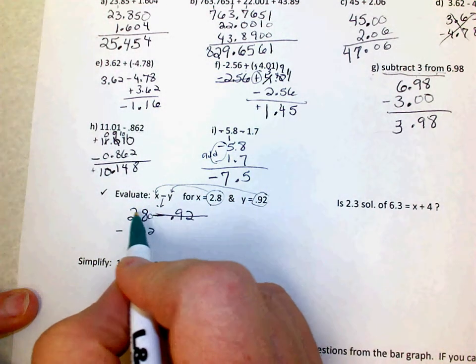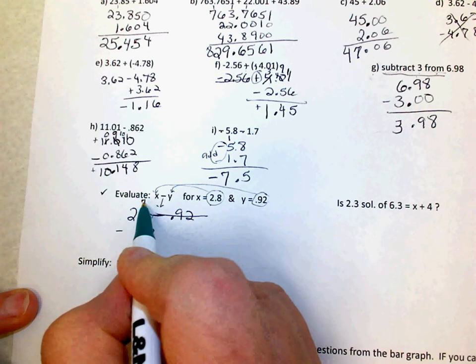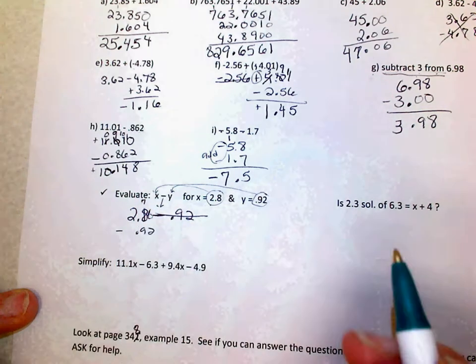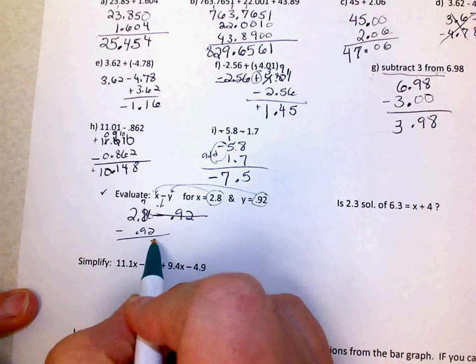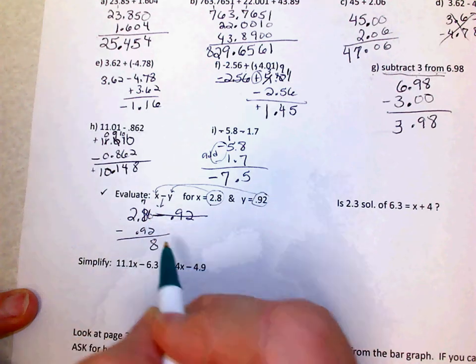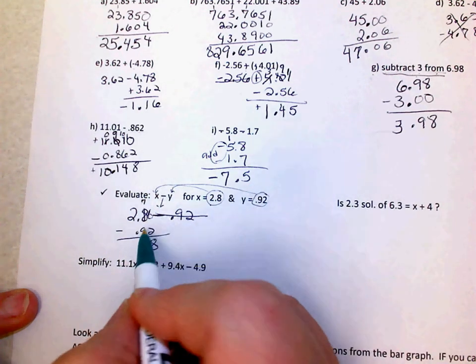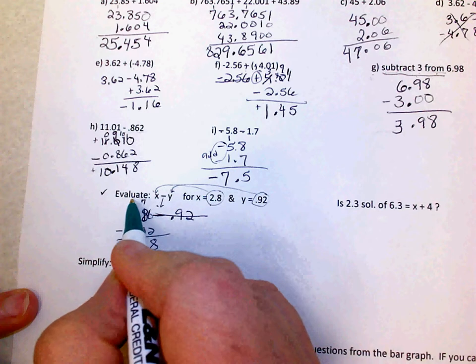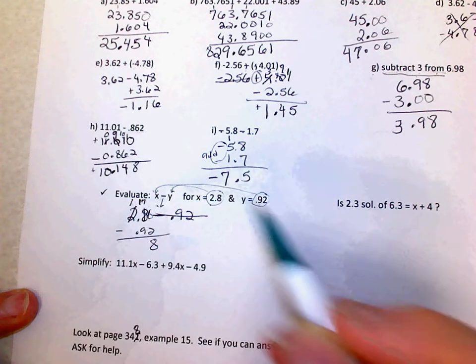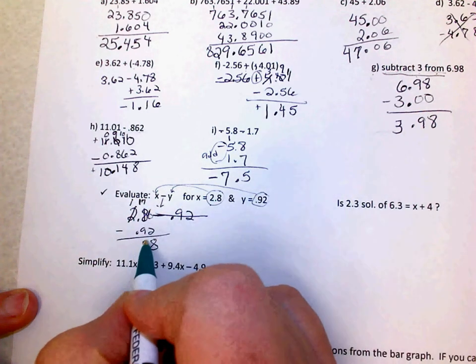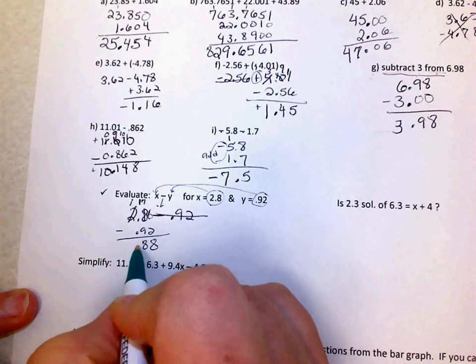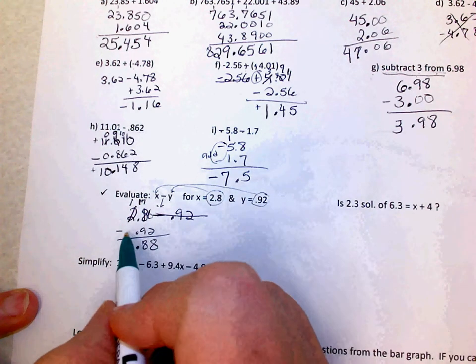Steal 1 from the 8, makes that a 7, and I add it to the 0, so that makes it an 8. 10 minus 2 is 8. 7 minus 9 I can't do, so I steal 1 from the 2, add it to the 7. So 17 minus 9 is 8. And then 1 minus nothing is 1.